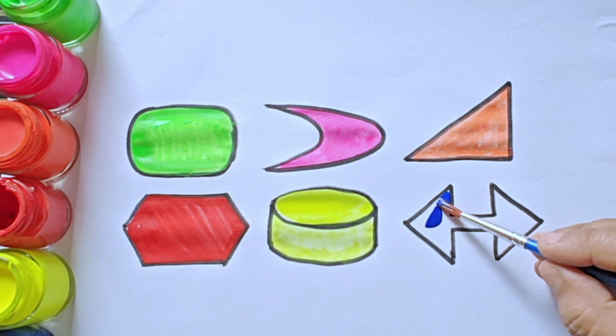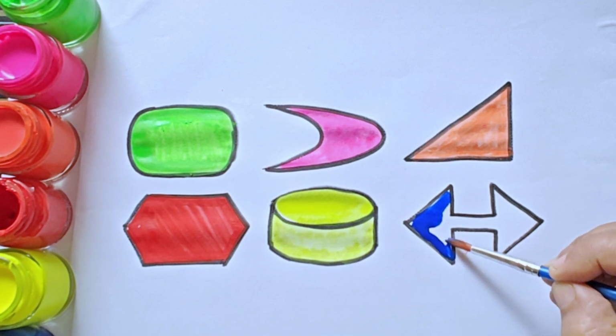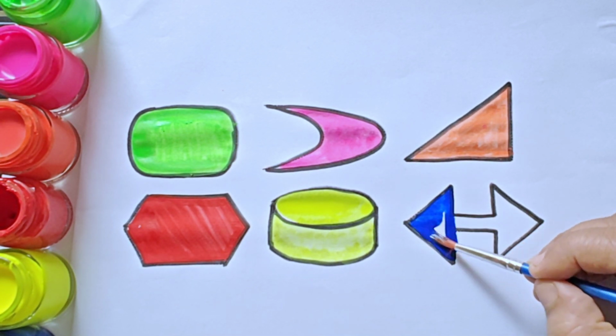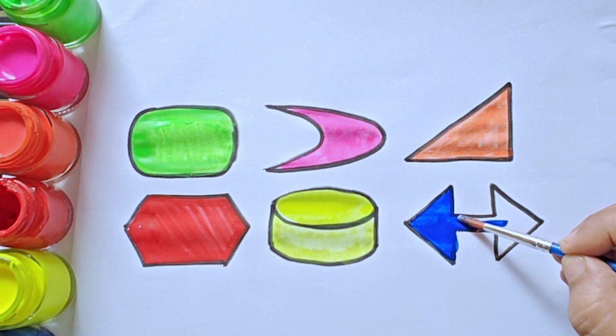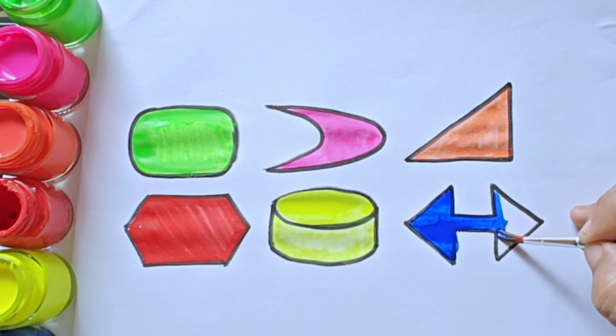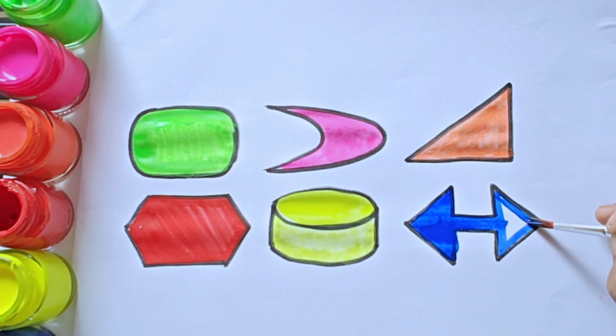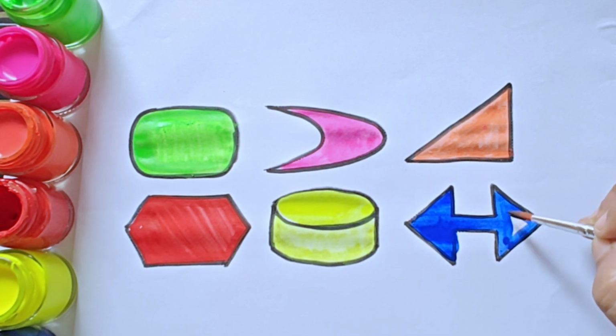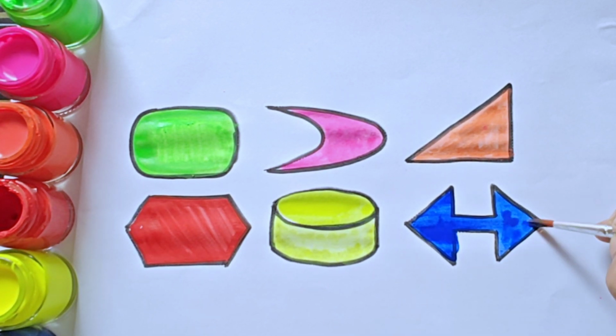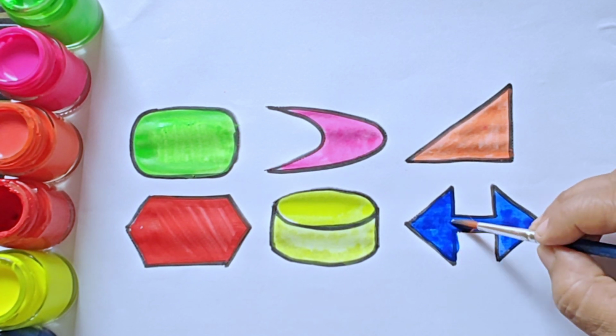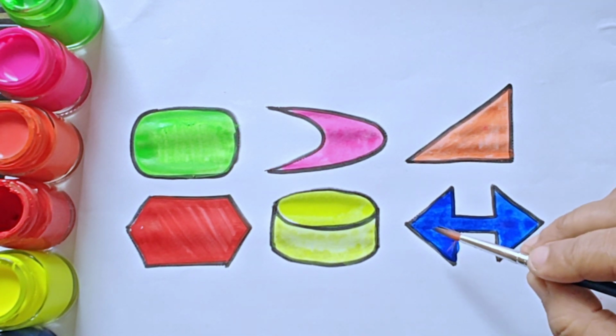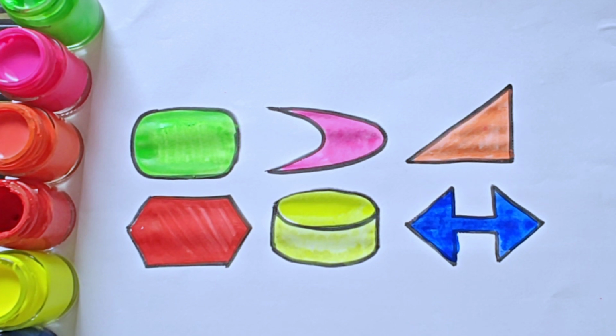It is blue color. It is left right arrow.